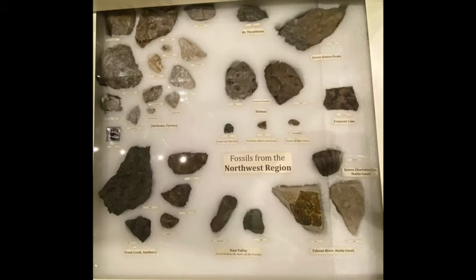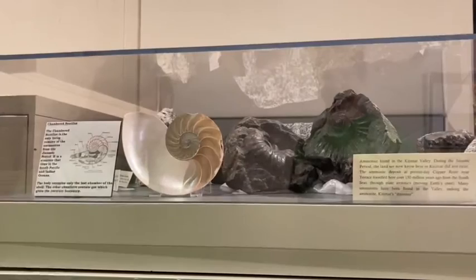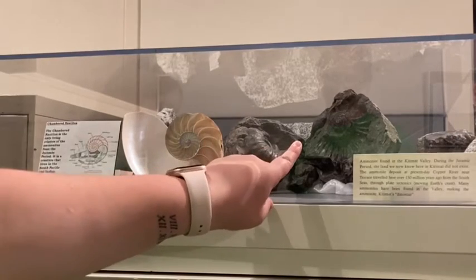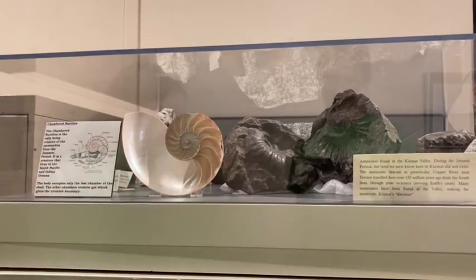These geology and fossil specimens all come from the northwest region of British Columbia. This is why the museum collection is made up of many marine fossils like this ammonite, with some plant and insect fossils included. No dinosaurs in our area though.